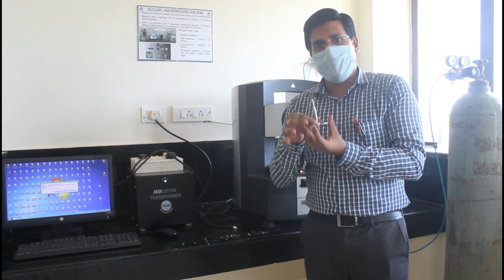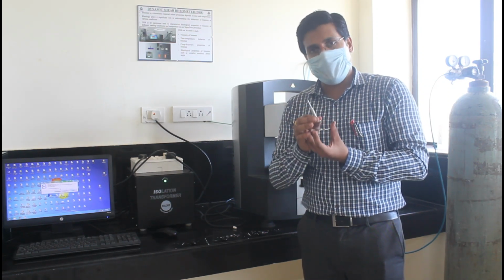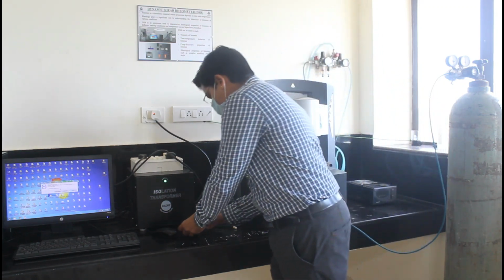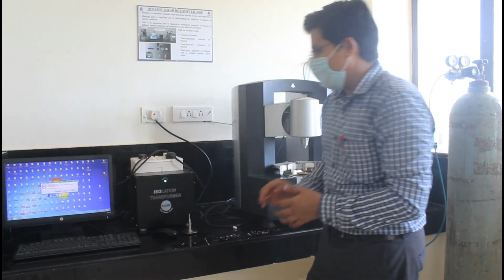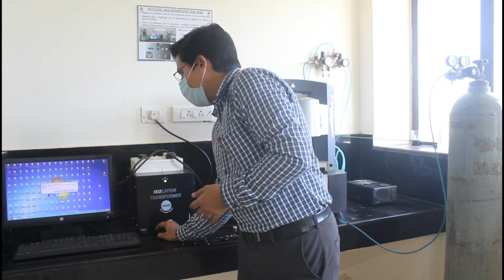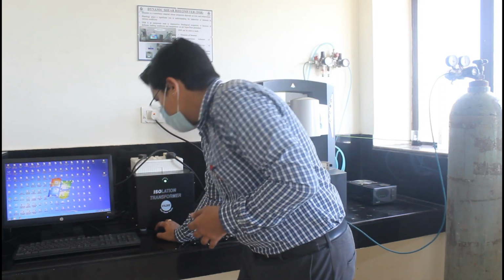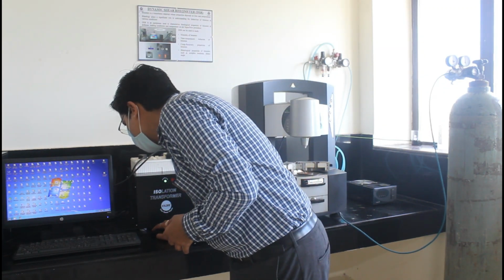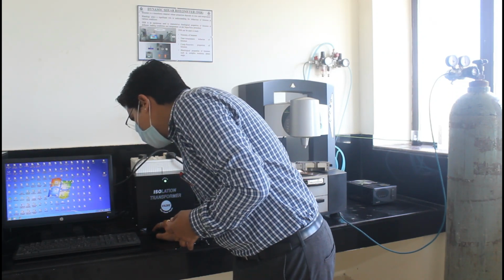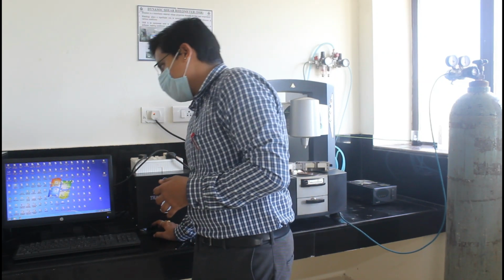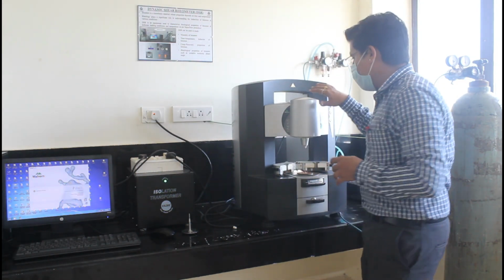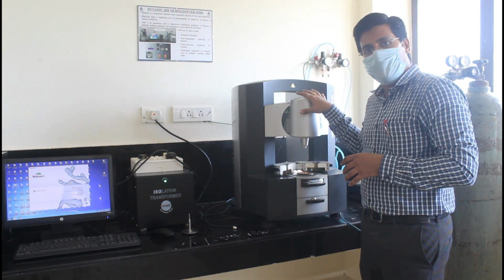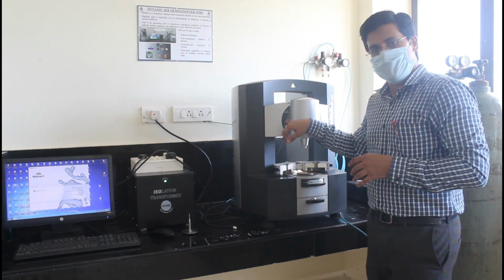So we will see how it is operated and how it is fixed, right? First, before starting, we will run this software, which is called RSpace. This is made by a company called Malvern. The brand company is Malvern, and the brand name is Kinexus, right?